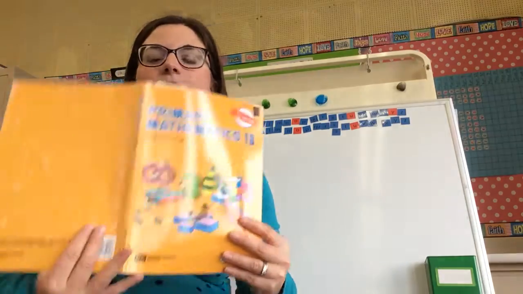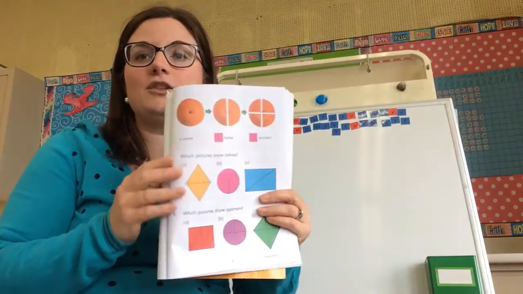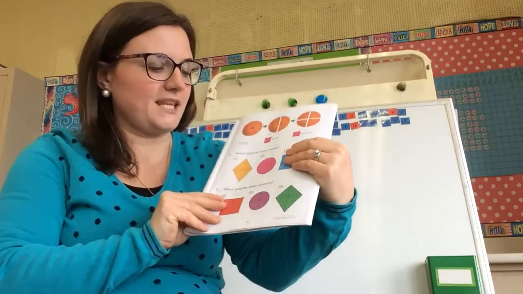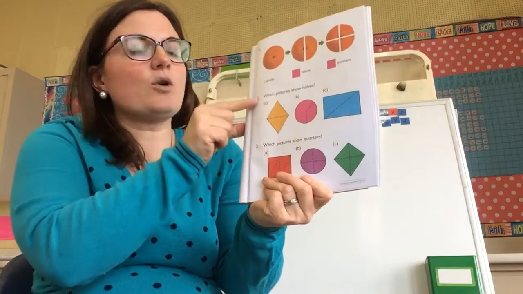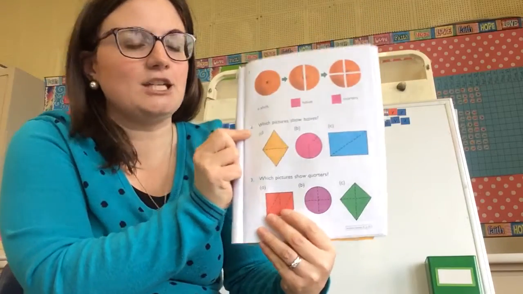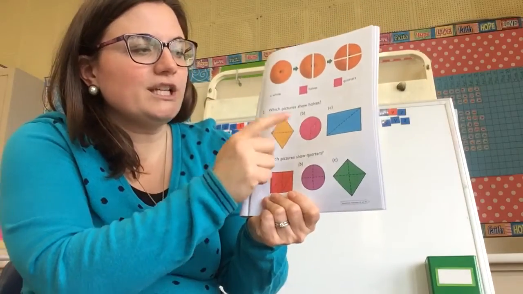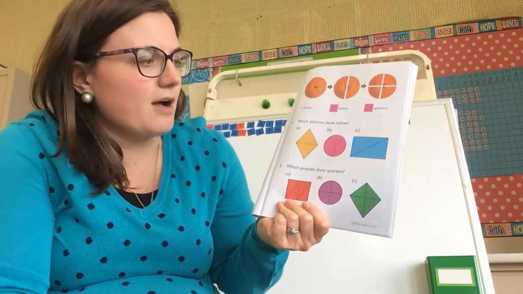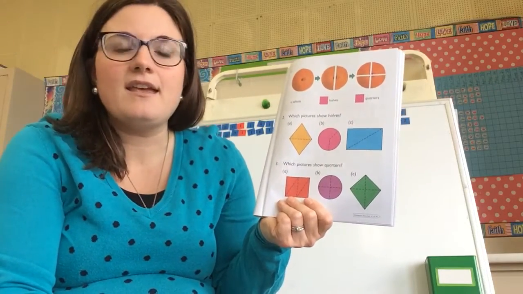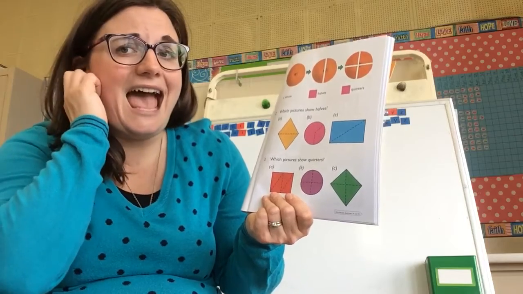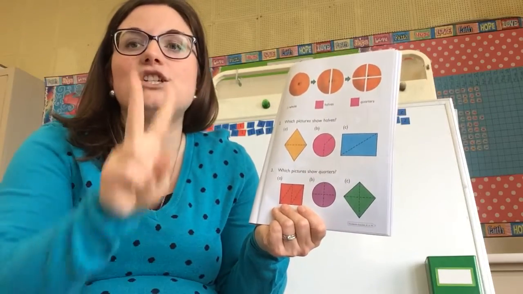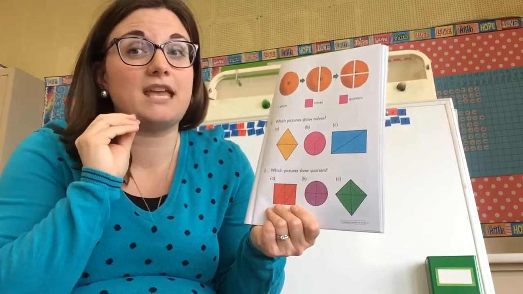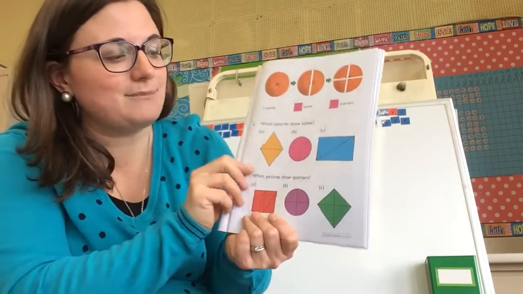Now I want you to get your textbook and I would like you to open to page 61, okay? And we're going to start at question 2, which is right about the middle of the page. And we're going to look at each of these shapes or objects, and I want you to tell me, are they in half? So have they been broken into 2 equal pieces? Remember, they have to be the same size. Equal means the same size.